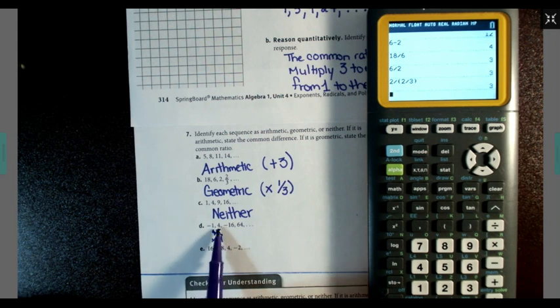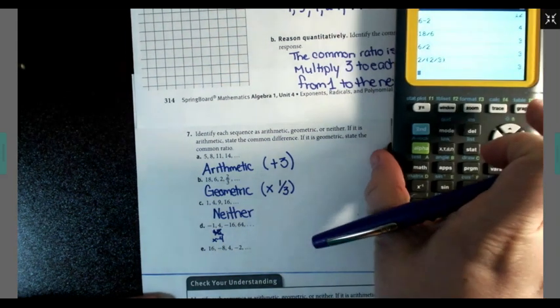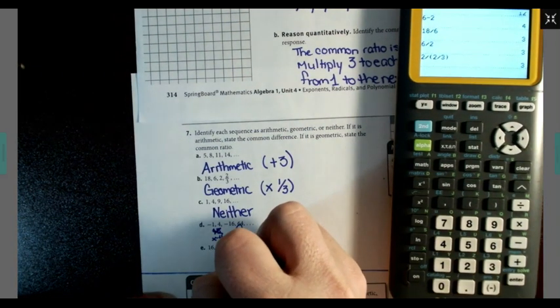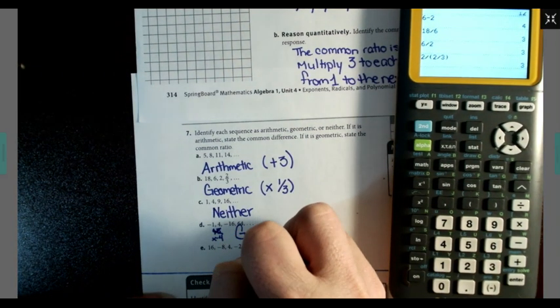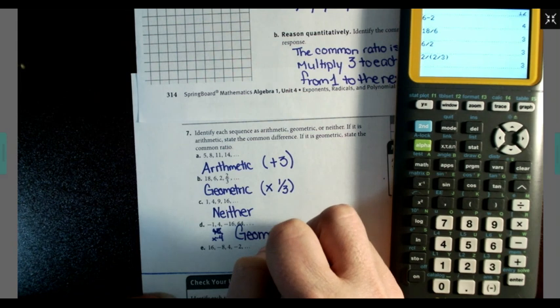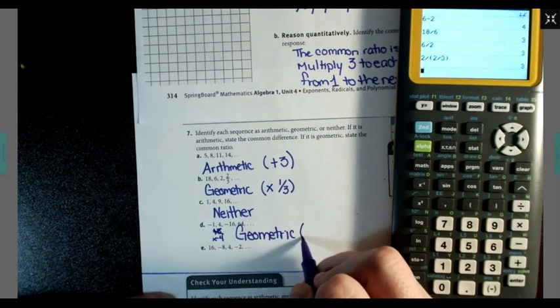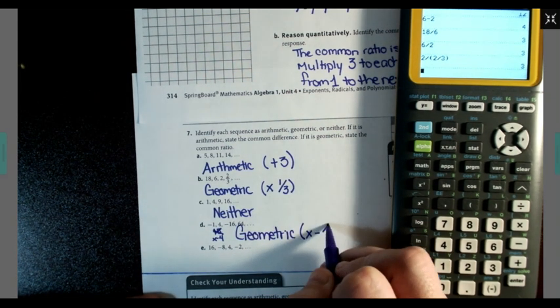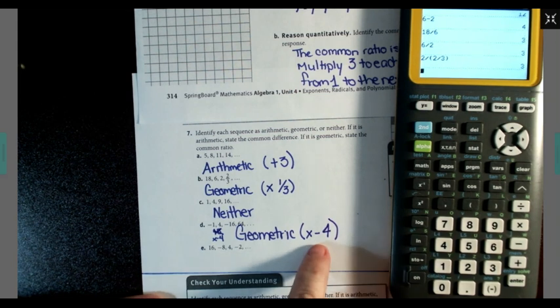What if I go times -4? 4 times -4 is -16. -16 times -4 is positive 64. So that makes this geometric. And we are multiplying by a -4. Make sure you put that negative because it is changing signs.